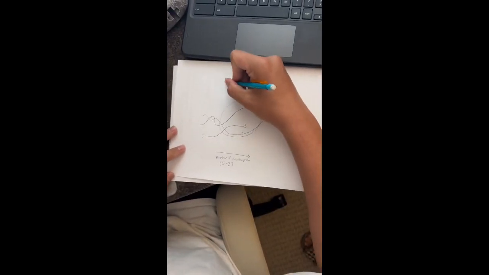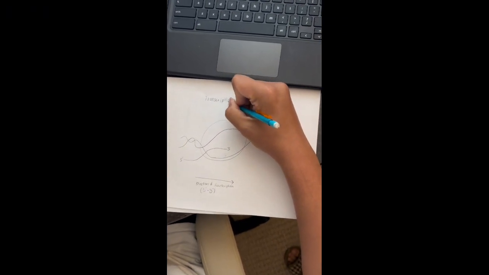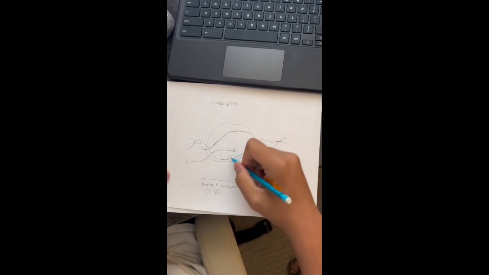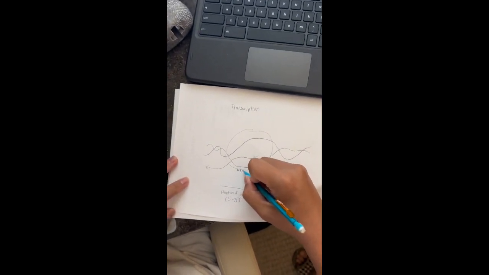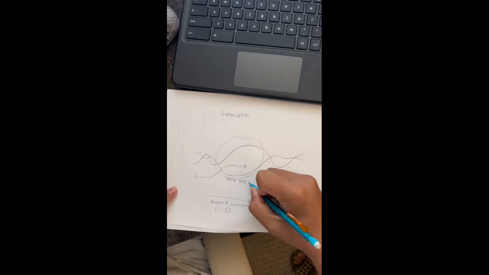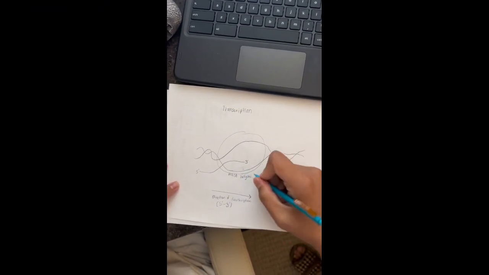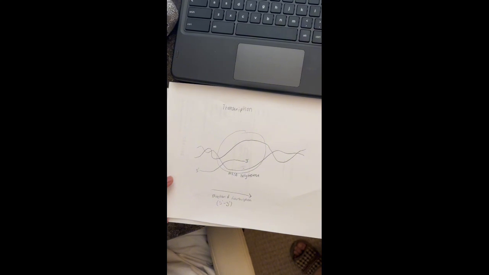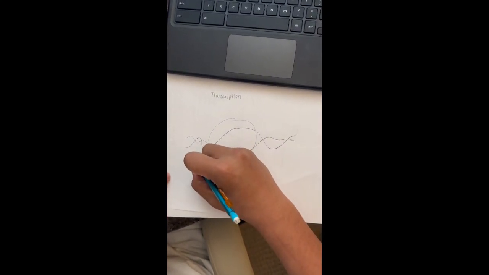This is the process of transcription. So the circle in the back is RNA polymerase, and RNA polymerase reads one side of DNA to make complementary mRNA strands. So that's this one.